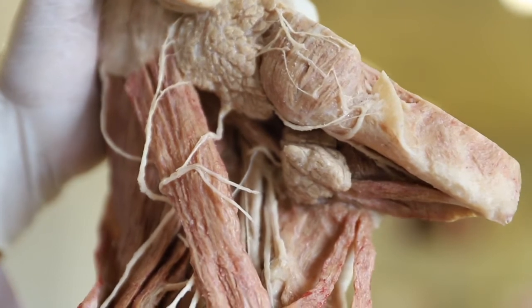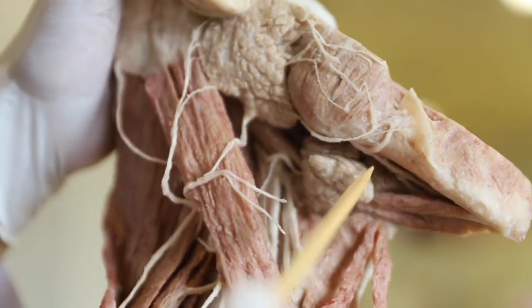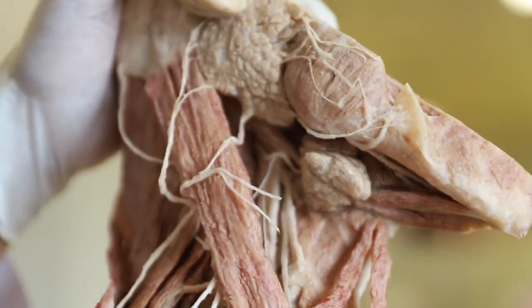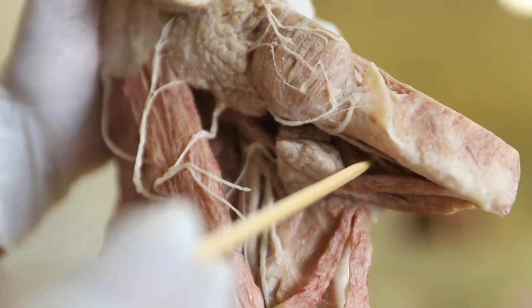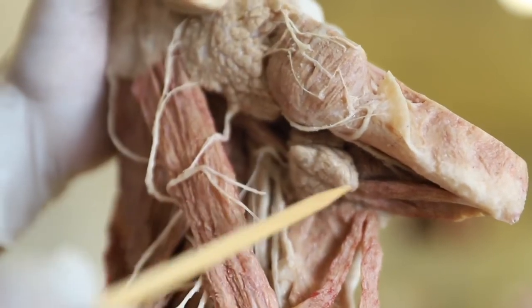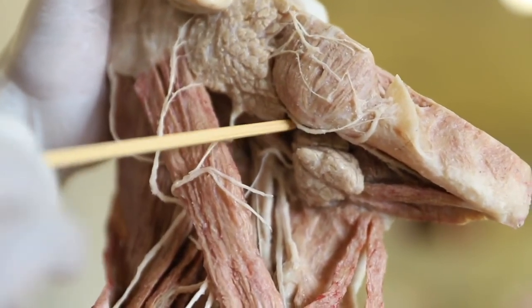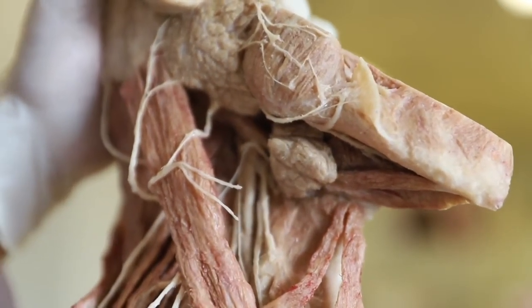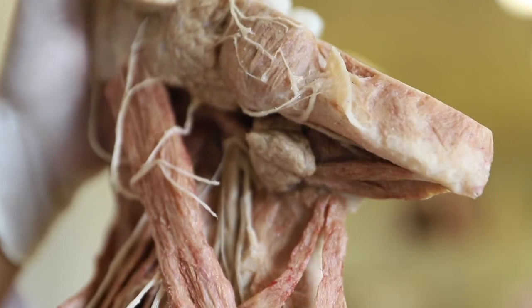The floor of this triangle is formed mainly by the mylohyoid muscle and the hyoglossus muscle. This is the hyoglossus muscle, which ascends from the hyoid bone to insert in the tongue, one of the extrinsic muscles of the tongue.